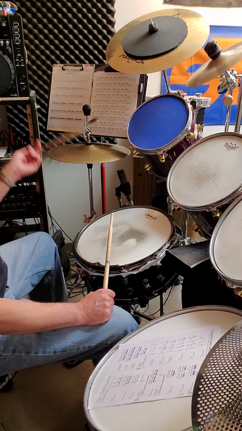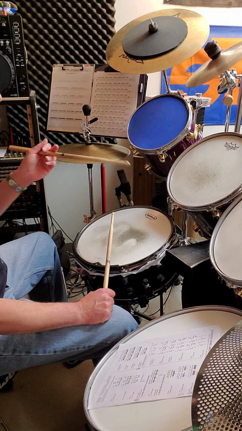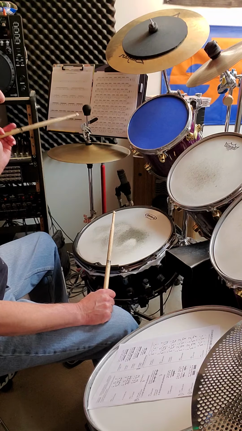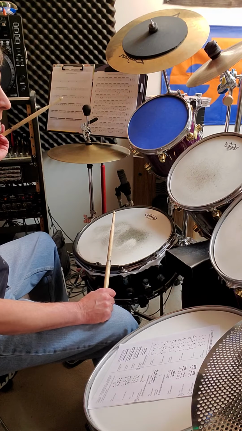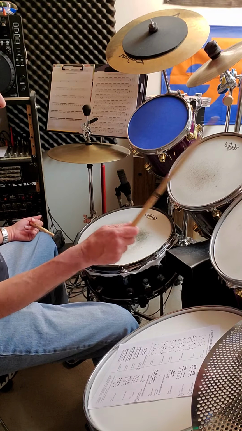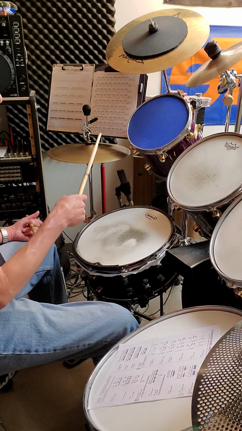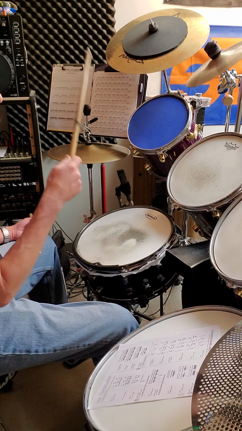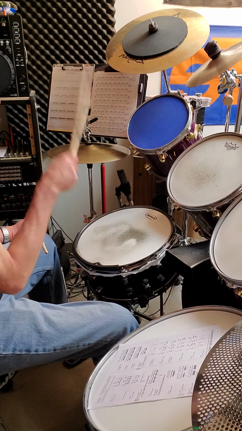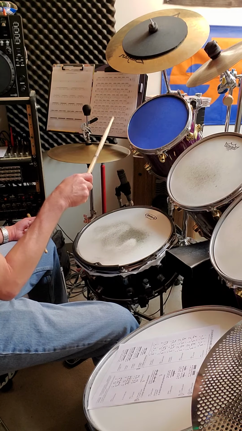And again, when you think of the denominator, which is 16, that means when you count 4 beats worth of notes, you should be counting 16 of them. So 1 E and a is 4 notes, 2 E and a, another 4, 3 E and a, another 4, 4 E and a, another 4. 4, 8, 12, 16.